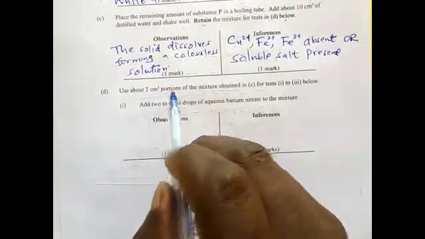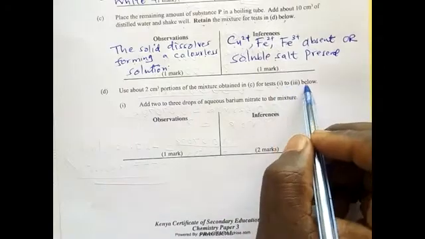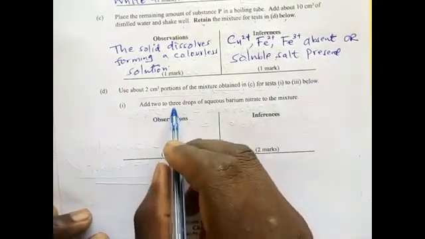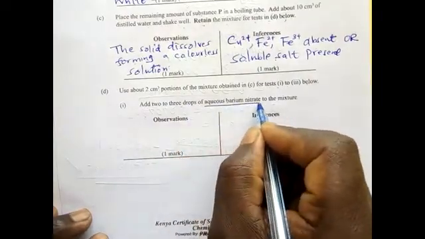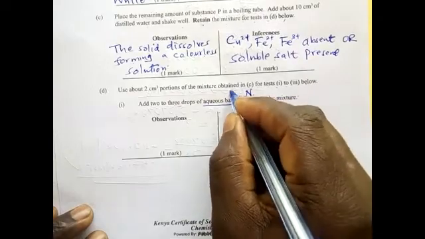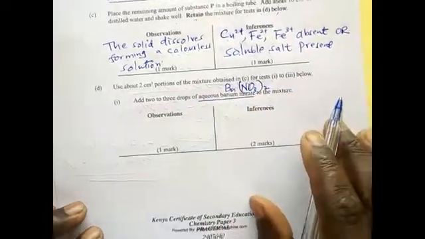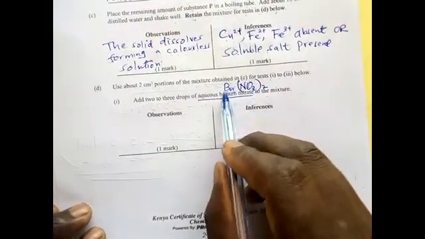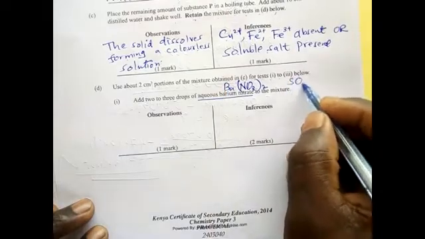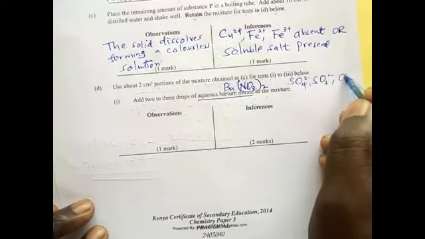Use about 2 centimeters portion of mixture obtained in C for test 1 to Roman 3 below. So add 2 to 3 drops of aqueous barium nitrate. We expect a white precipitate because barium will form a white precipitate with the sulfate, the sulfite, and the carbonate.